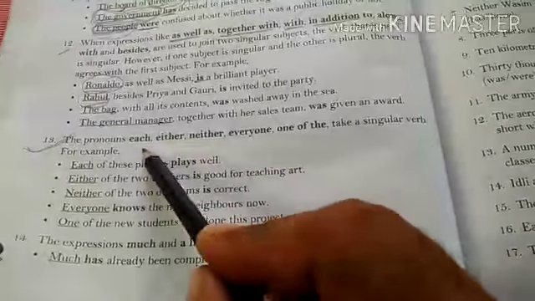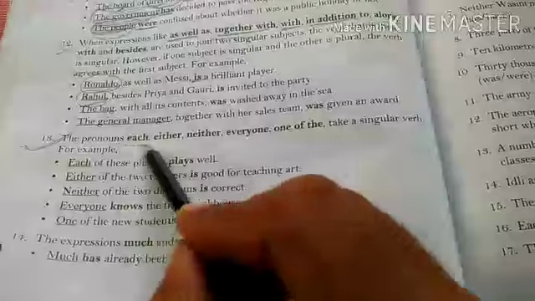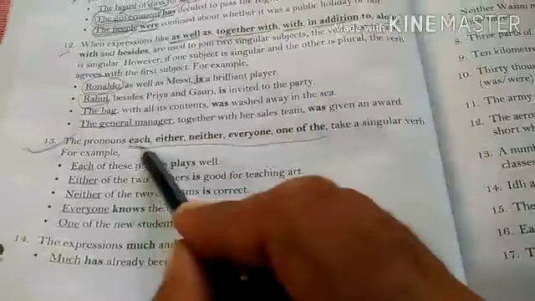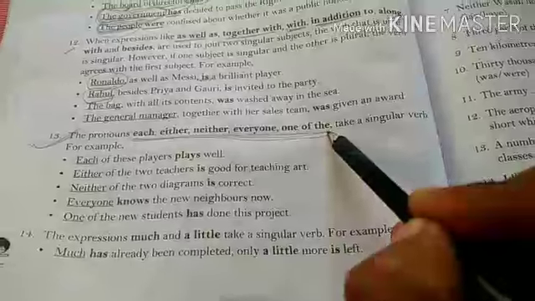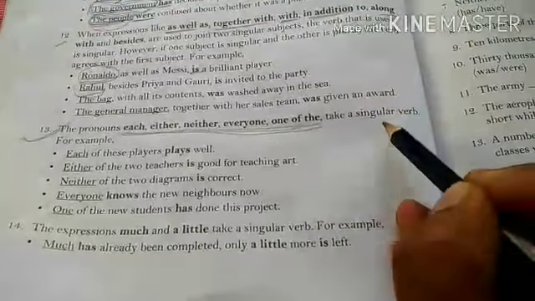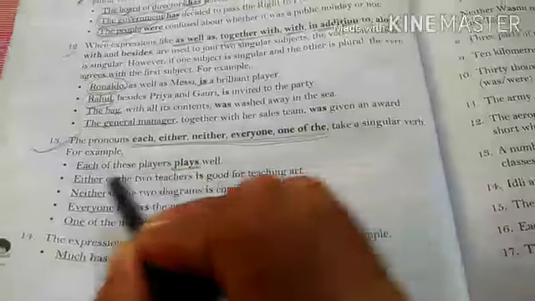Now let us come to point number 13. The pronouns each, either, neither, everyone, one of the. When we use these pronouns as the introductory word in the sentences, they take a singular verb. Okay, like each of these players plays well.